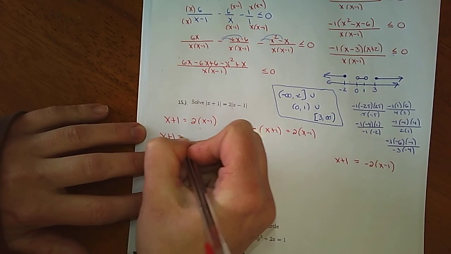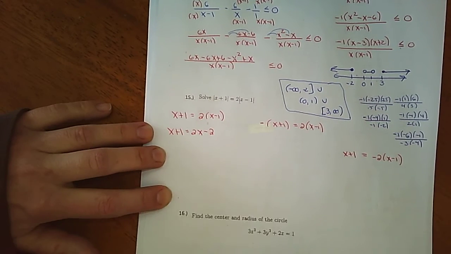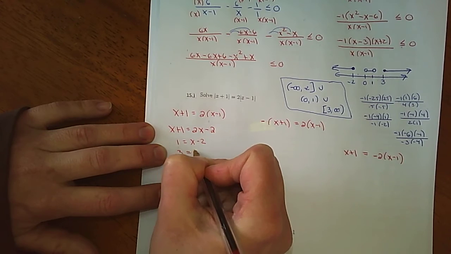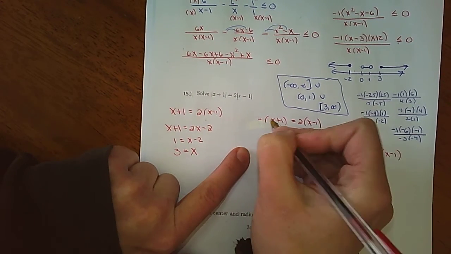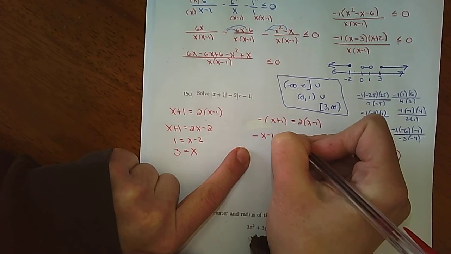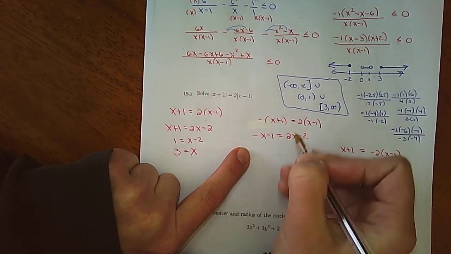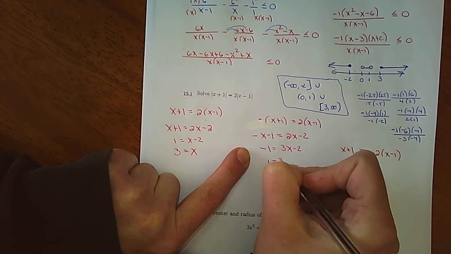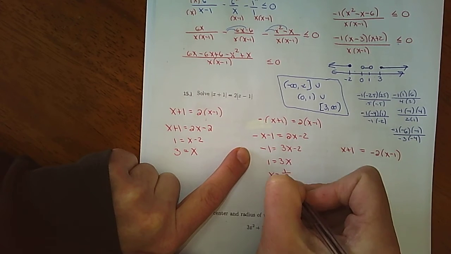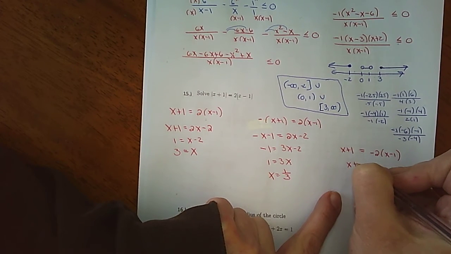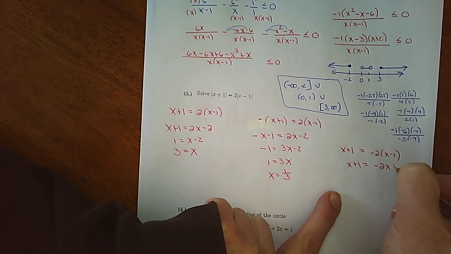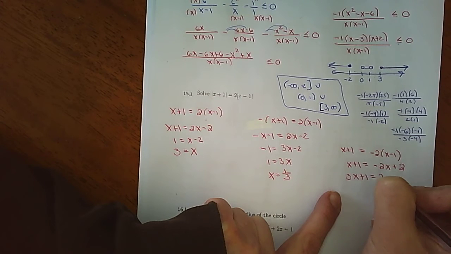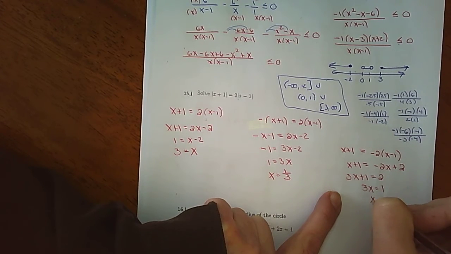This will be x plus 1, 2x minus 2. Subtract the x over. Add over the 2, so I get 3. Okay. This one I have to distribute the negative. I'm going to add over the x. I'm going to add over the 2. So I get x equals 1/3. And this one, I'm going to distribute the negative 2. I'm going to add over the 2x. Subtract the 1, so I get 1/3 again.